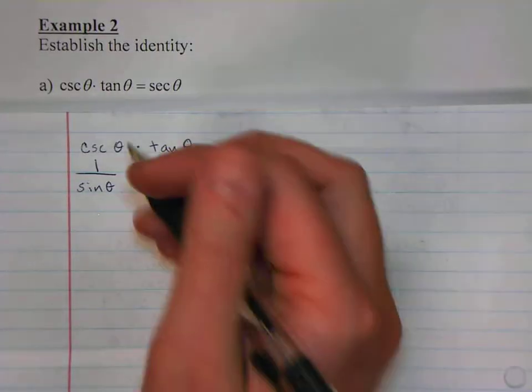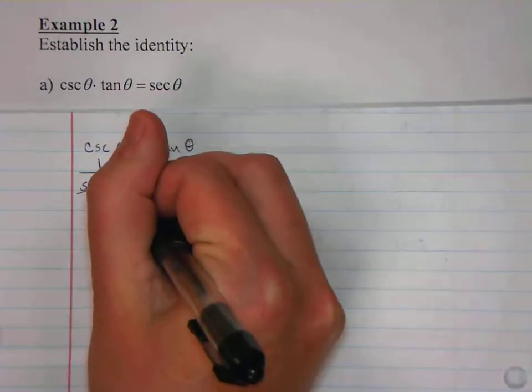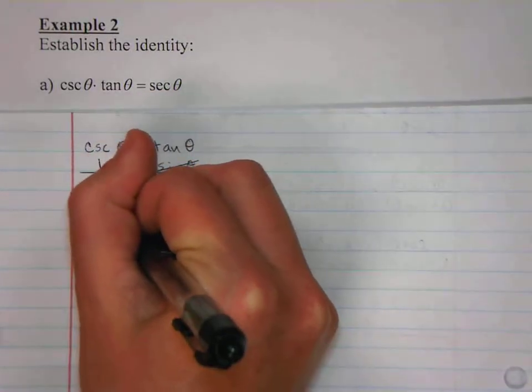Now, you may do a step like this and then hit a dead end. Then you would need to try a different approach, a different identity or a different simplification. But looking at this now, I see that I do have these sines that I can now simplify or cross out. I multiply across my numerator, I get 1. My denominator, I get cosine.